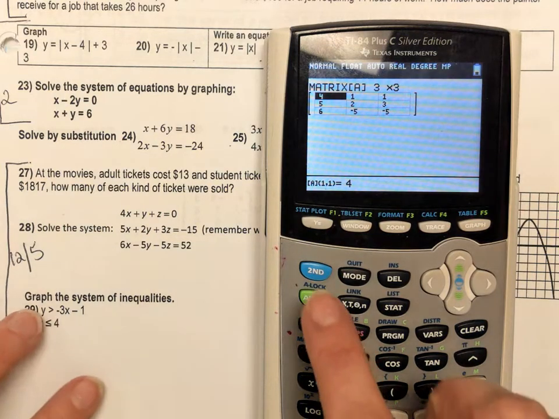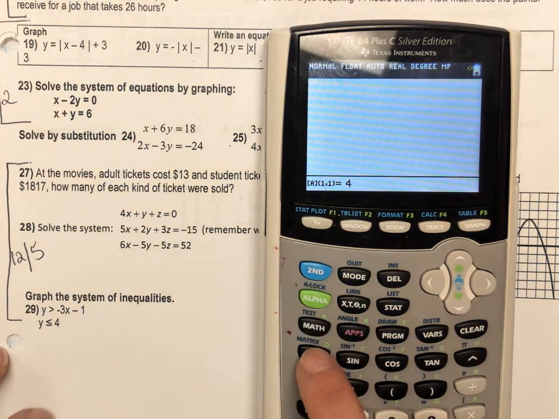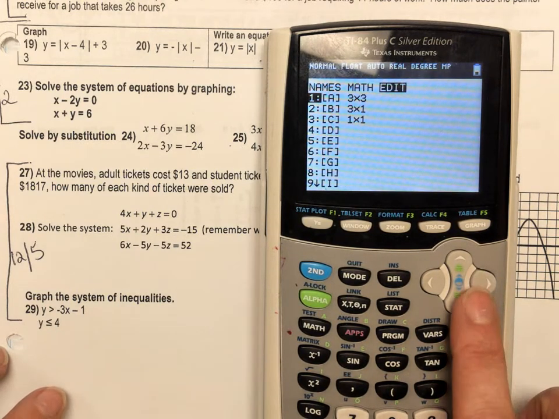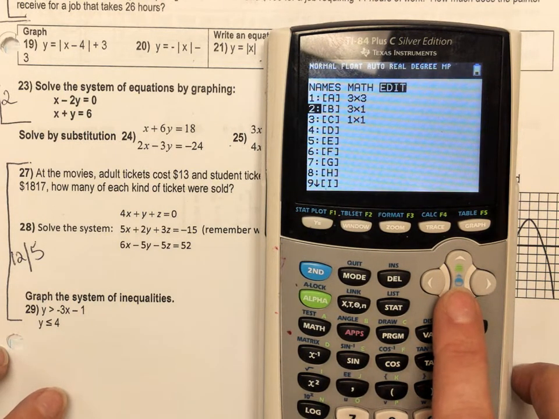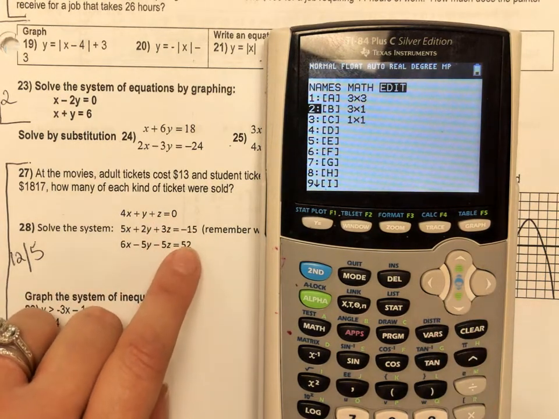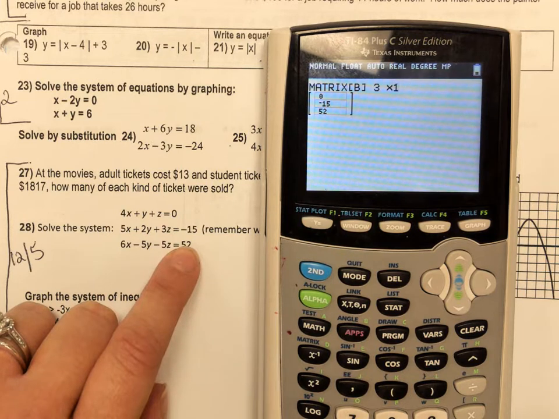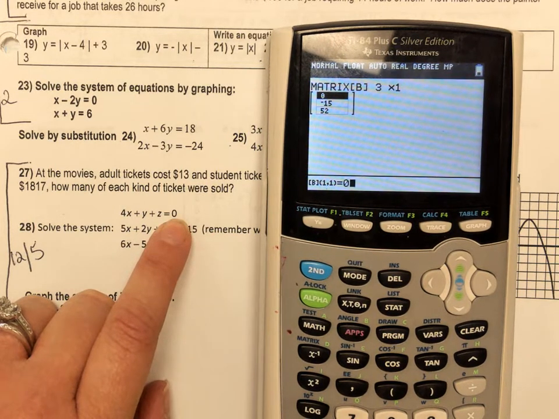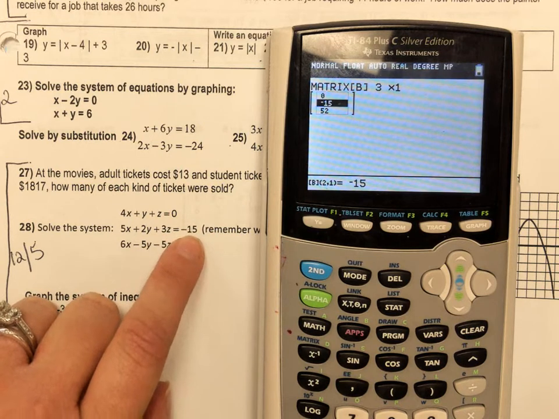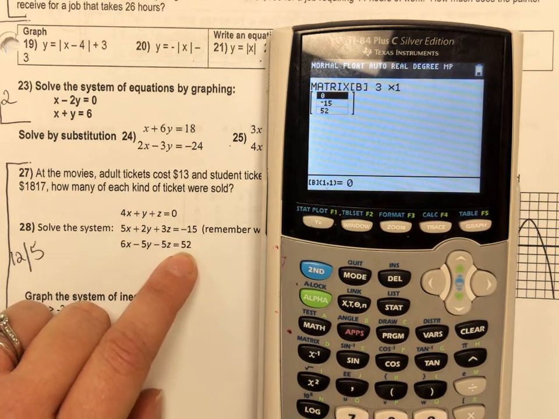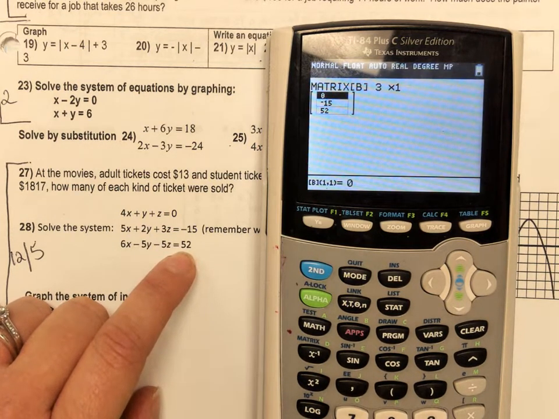All right, then we go back to matrix again. We go over to edit. But this time we're going to edit the second one, right? Because we've got to put in what it equals. So it's a 3 by 1. What's the first number it equals? 0. What's the second number it equals? And what's the last number? 52. Make sure you hit enter after 52.